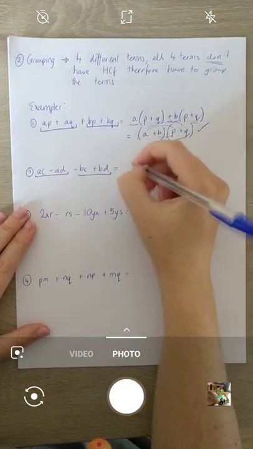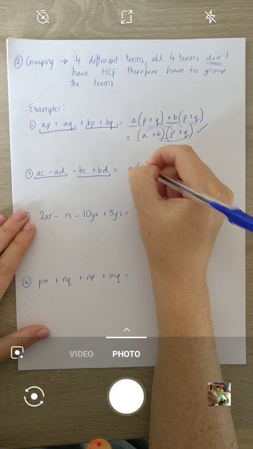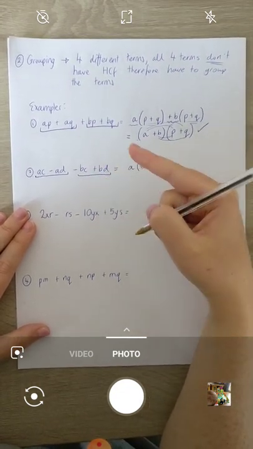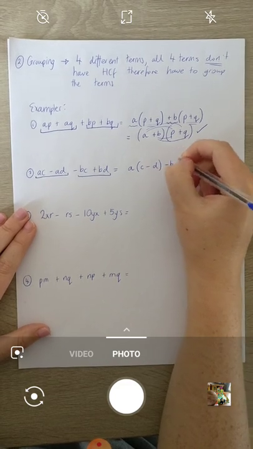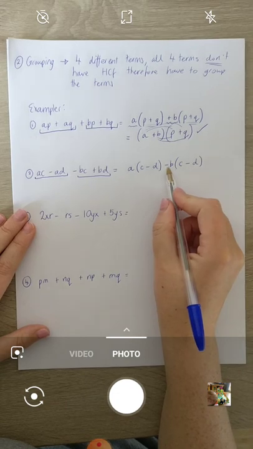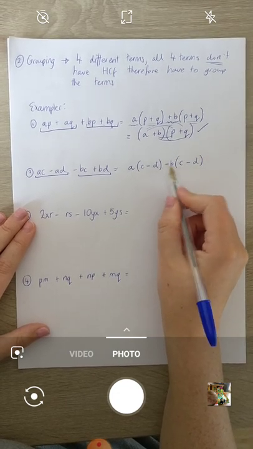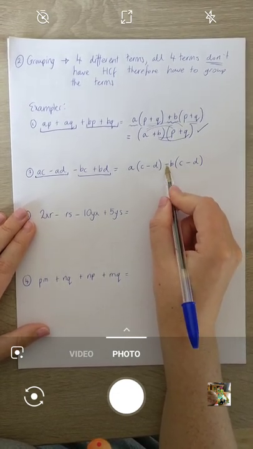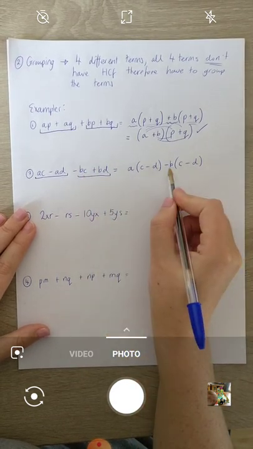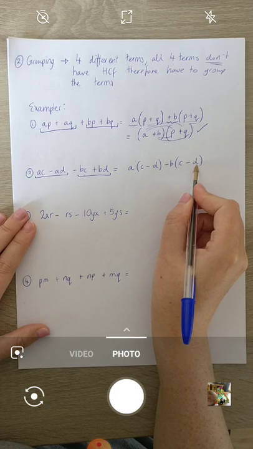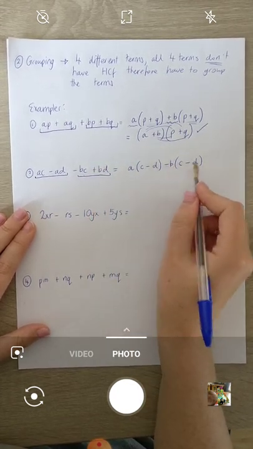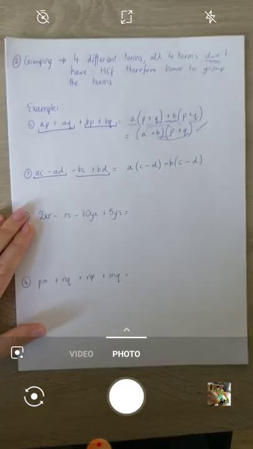So we're going to take out the A here, and we're left with C minus D. And here we're going to take out the minus b here, and we're left with c minus d again. So just be careful here. I've taken out the minus b. Minus b multiplied by c is minus bc. And then minus b by minus d, minus by minus gives the plus that we're looking for. And bd is bd. So just be careful with the signs there.